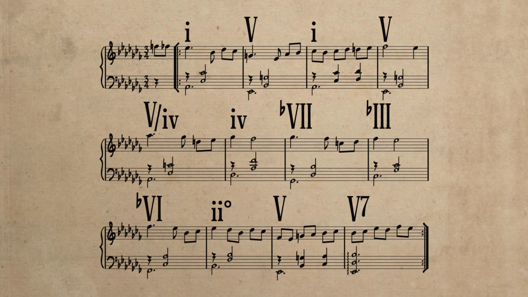So overall, here is a straightforward example of a minor mode progression. It creates a strong sense of direction by establishing the tonality and the mode of the theme within the first 4 measures. It does so by sounding the neighbor chord motion of 1 to 5.